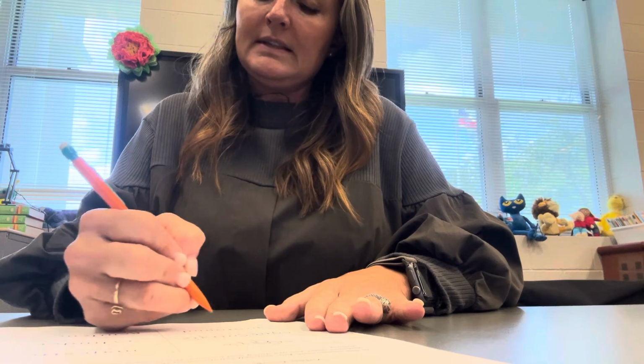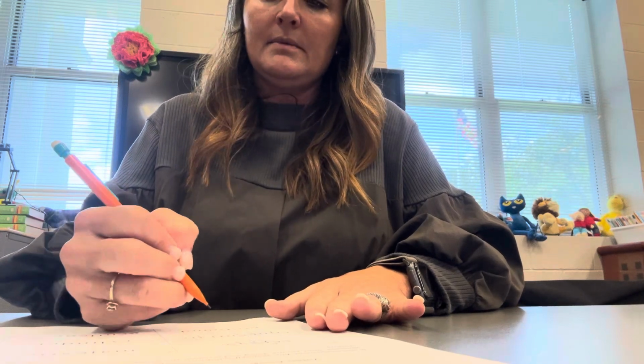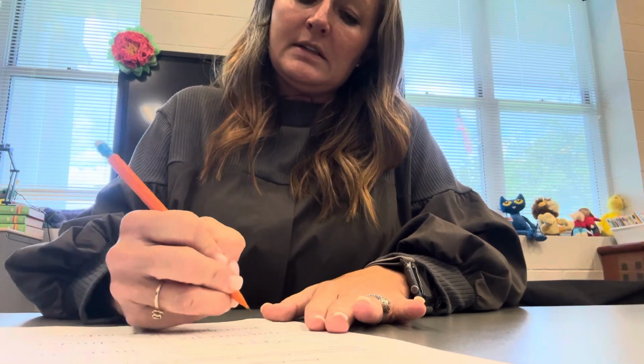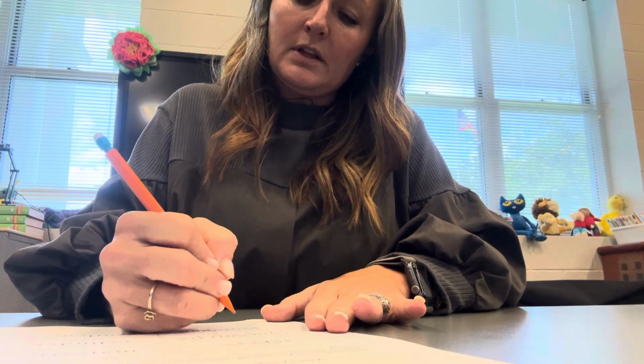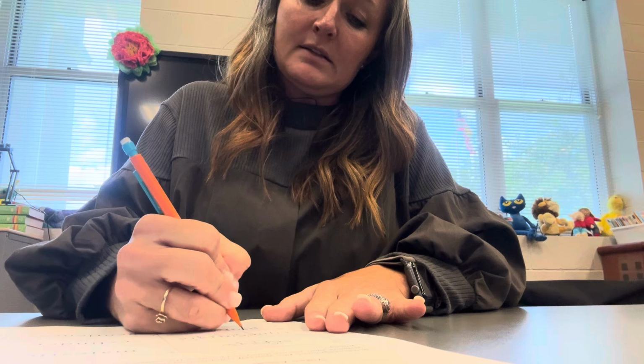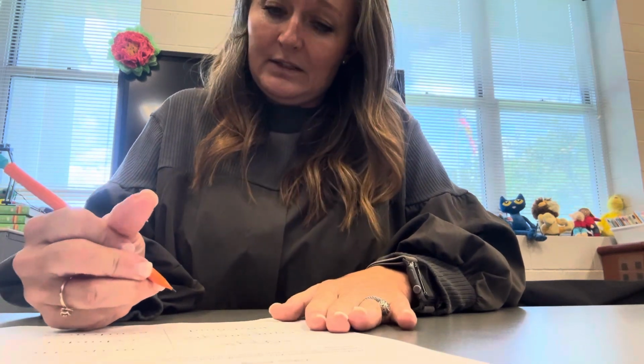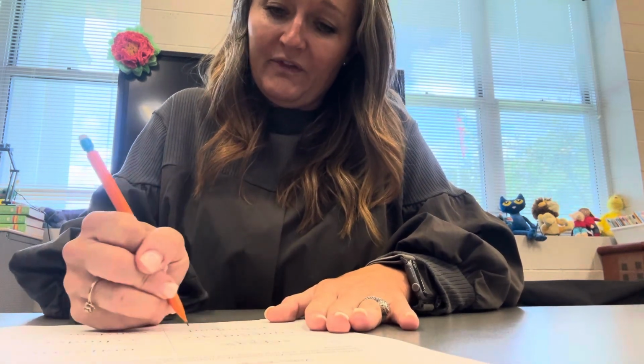All right, I'm going to look at the rest of this. I don't see any more vowels. I'm going to label my vowel team. I'm going to go back to my first syllable and see if it's open or closed. It will be open because there's no consonant behind it. Therefore, my vowel will be long. So when I sound this word out, it will be profound, profound. So I know that I did that correctly.